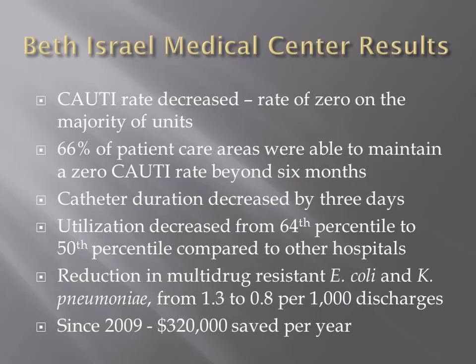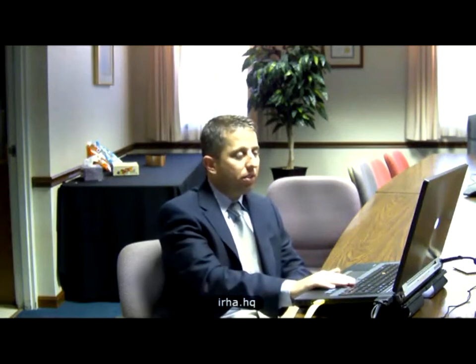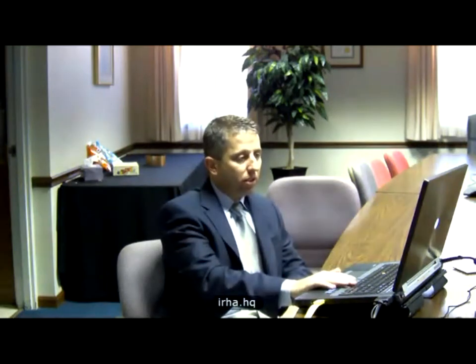The CAUTI rates decreased tremendously. In a lot of the units, they saw a rate of 0. And after this, 66% of patient care areas were able to maintain a 0 CAUTI rate beyond 6 months. Catheter duration decreased by 3 days, and the utilization rate decreased from the 64th percentile to 50th percentile with comparison hospitals. They saw a reduction in multi-drug resistant E. coli and Klebsiella from 1.3 to 0.8 per 1,000 discharges, and they estimate they saved about $320,000 a year since 2009. So they did a very nice job decreasing the CAUTI rates and saving a good amount of money as well.